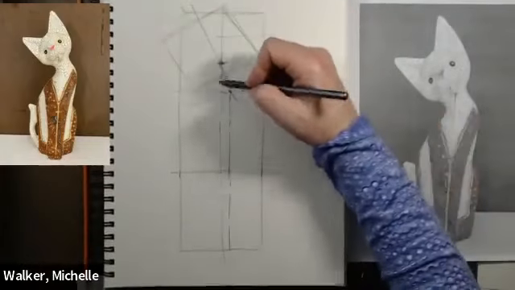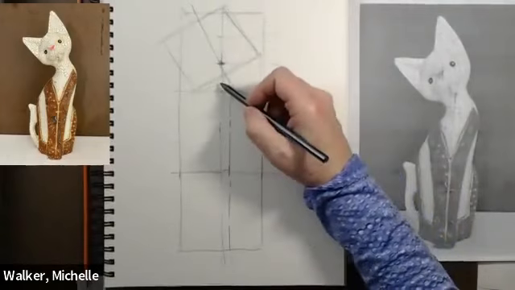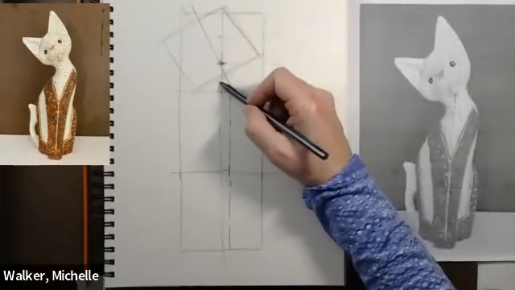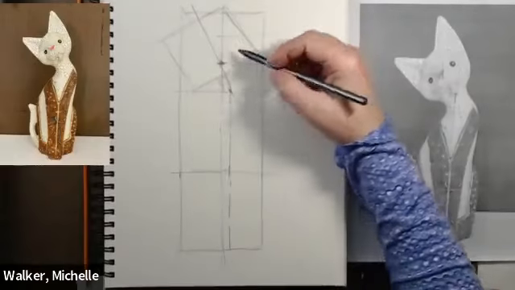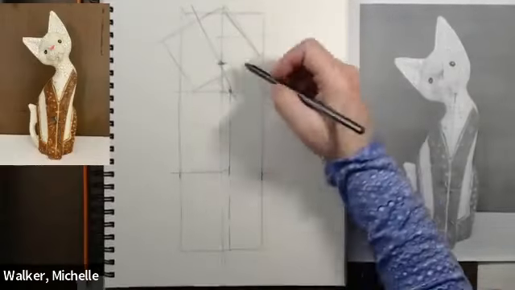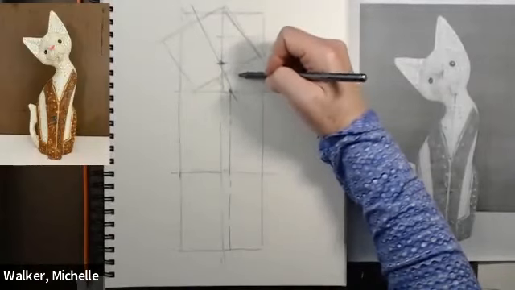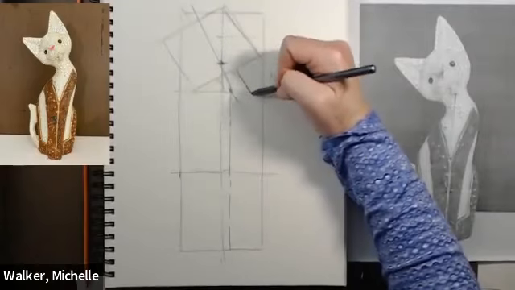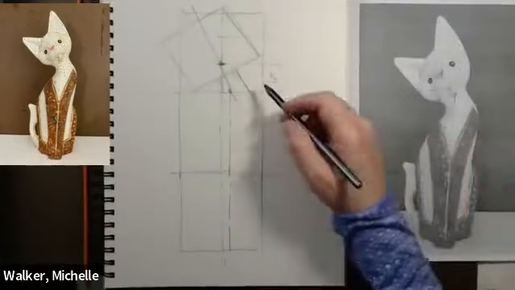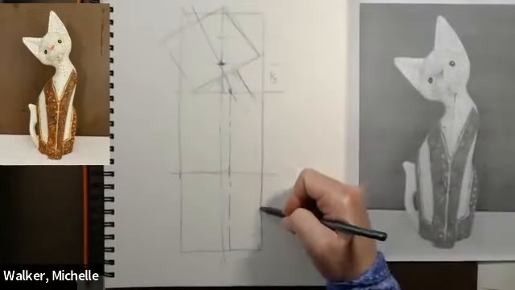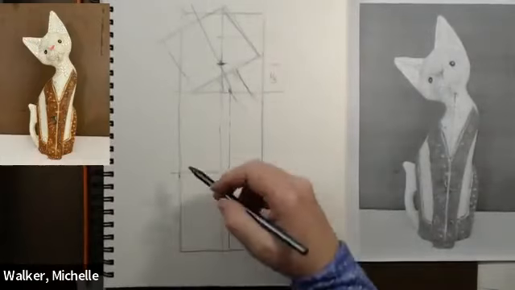Then the neck, it happens. Isn't feeling right. The neck happens to the right of the head. Then the shoulder comes down over. The tail happens here.